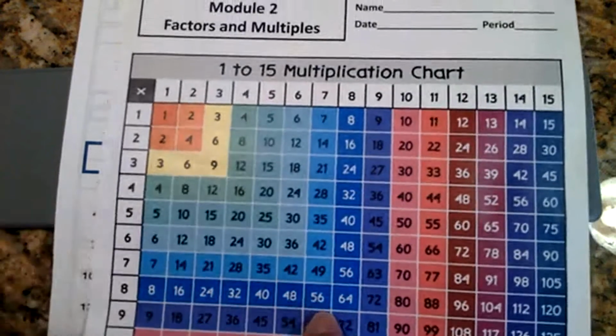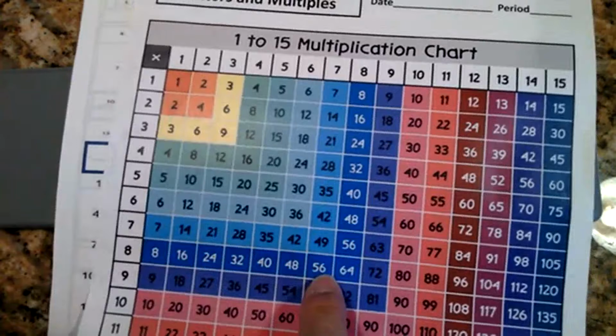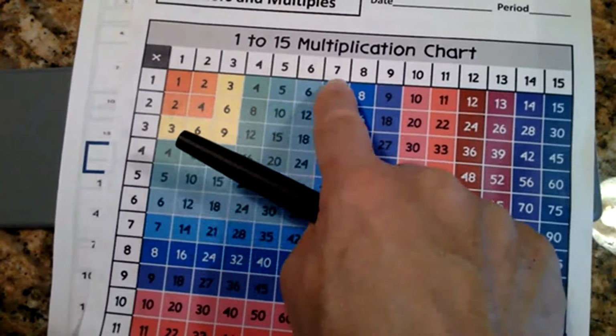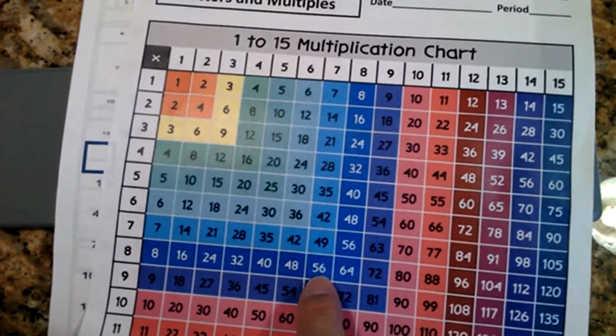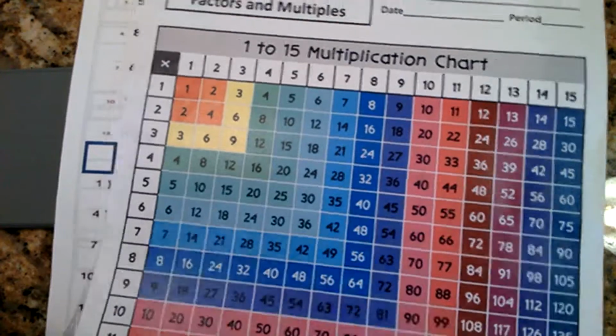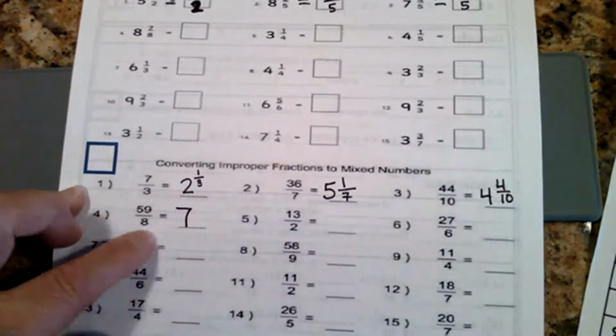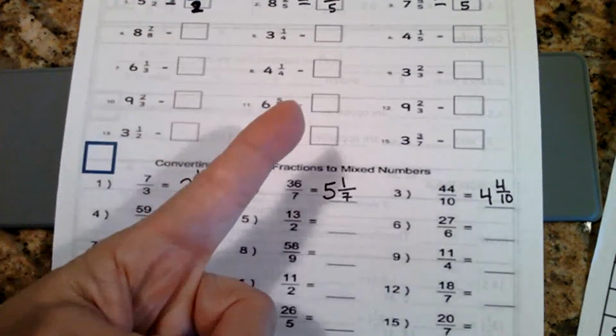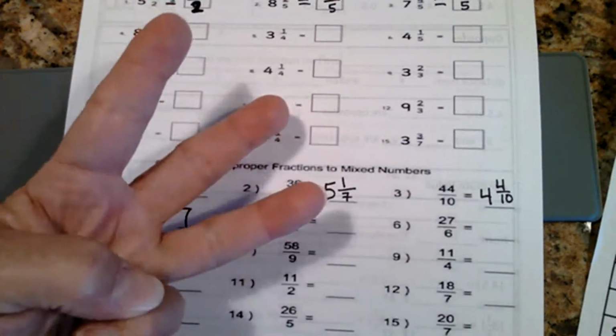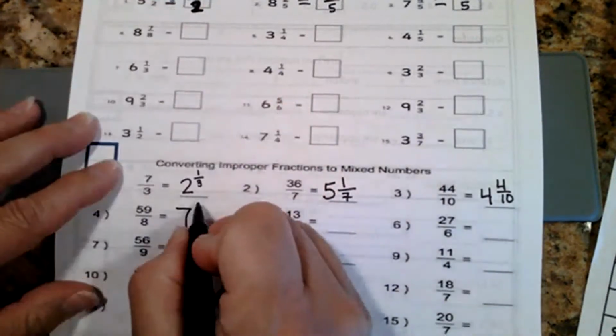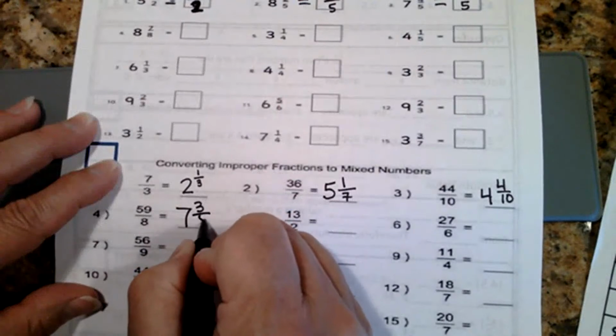So we're going to go with 56, right? 56 is right there, and that is 7. So 8 can go into 59 7 times. 7 times 8 is 56. So 56, 57, 58, 59. That's 3 left over. So 3, and we keep the denominator.